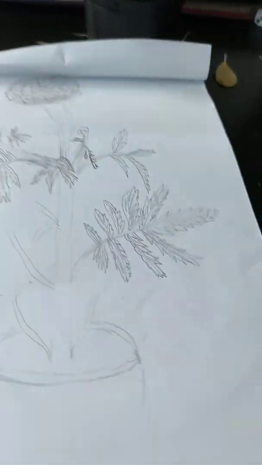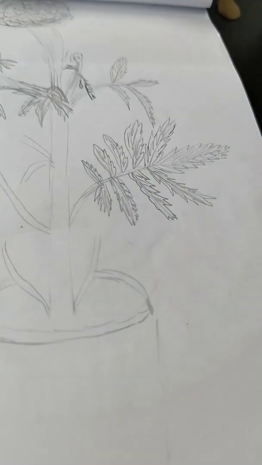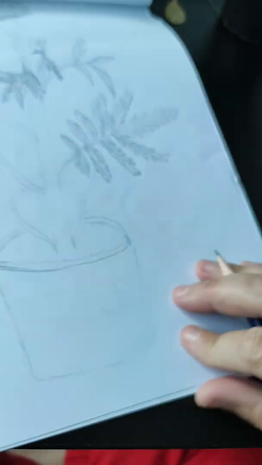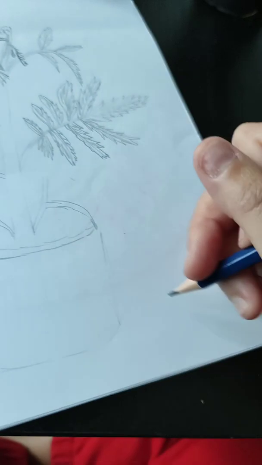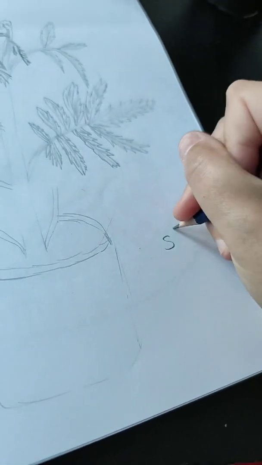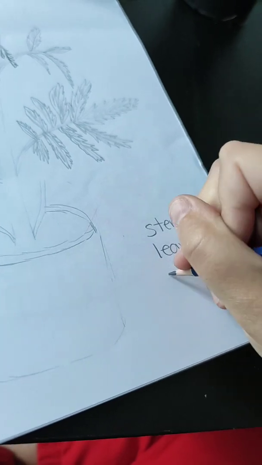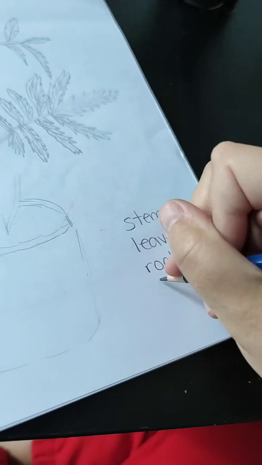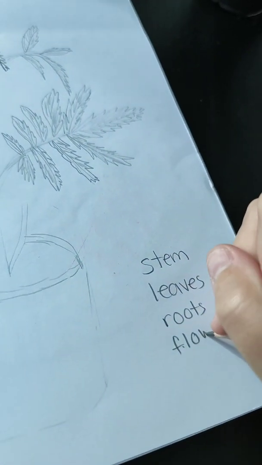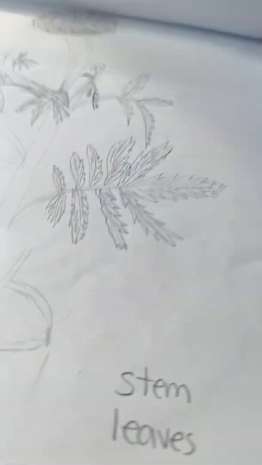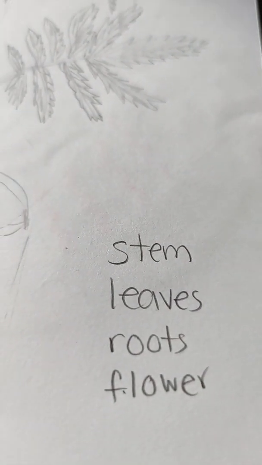When you are done, I want you to label these parts on your plant. So I'm going to write them here. I want you to label the stem, leaves, roots, and the flower.